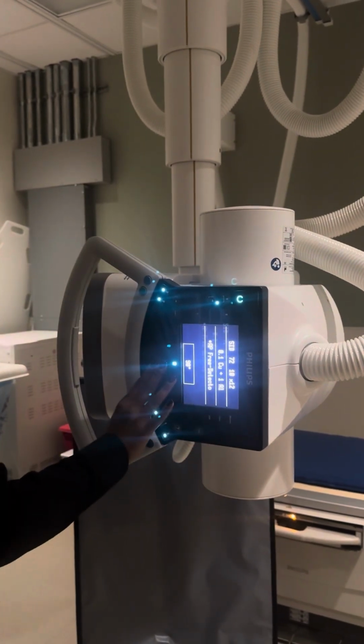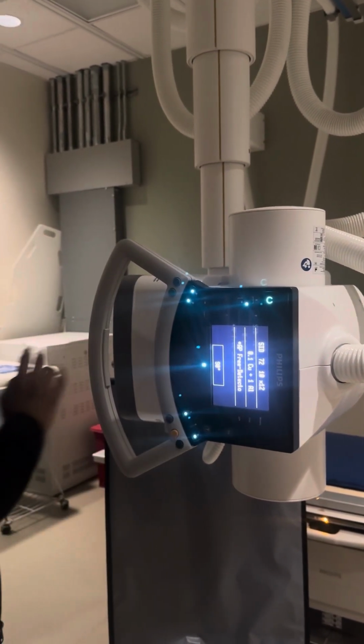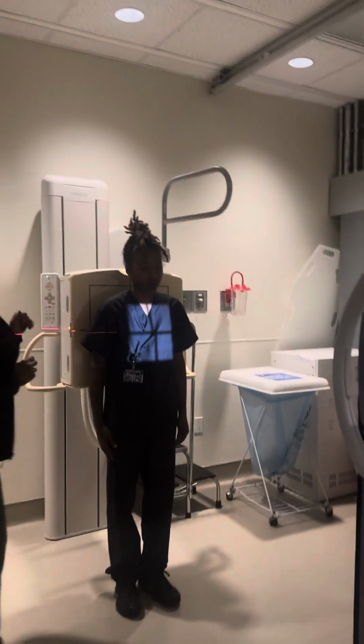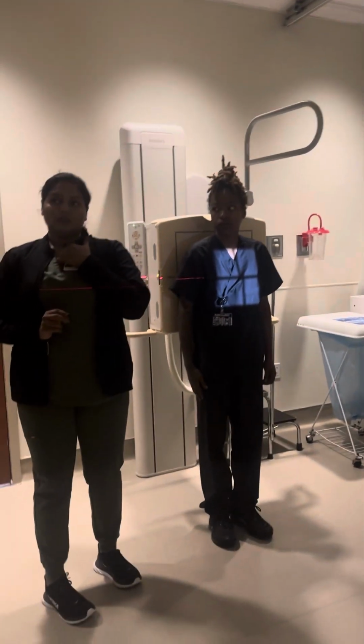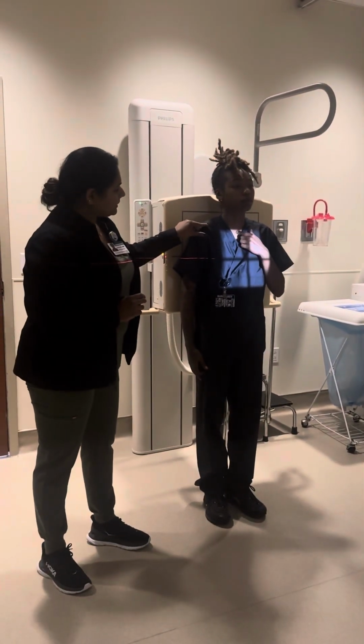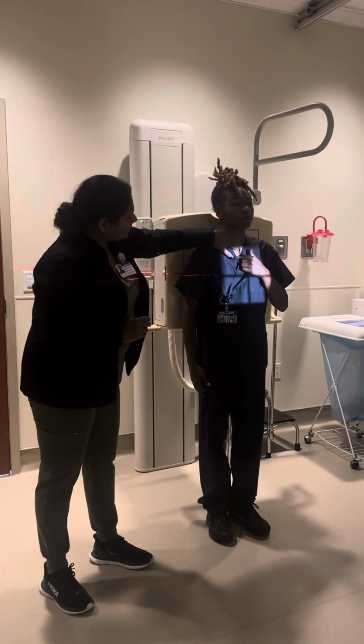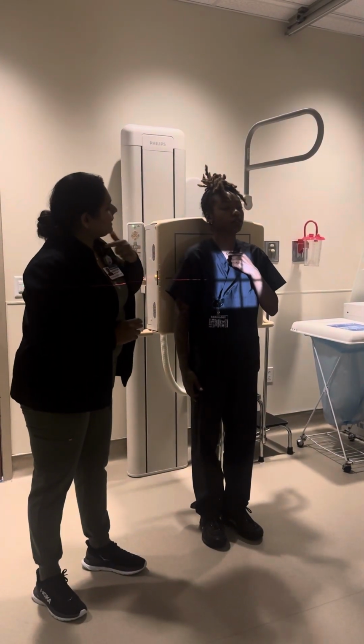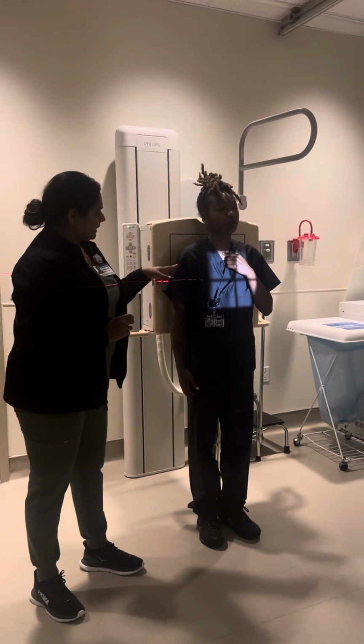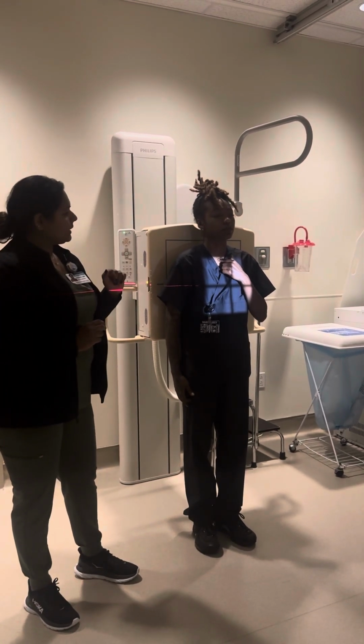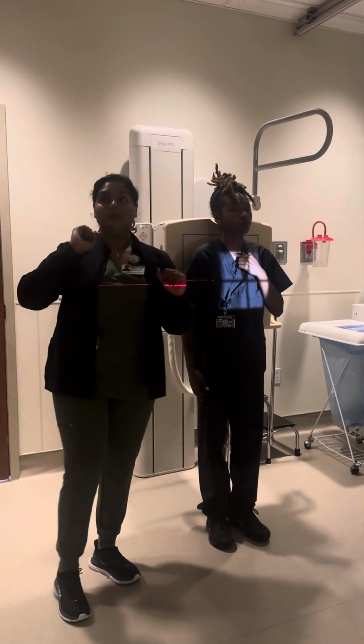All right, to find the centering for our neck, we are going to find the patient's jugular notch. Okay, point to your jugular notch for me. And we're going to go right there, the little space, yes. Yeah, hold it right there. So we're going to center about an inch above the jugular notch.